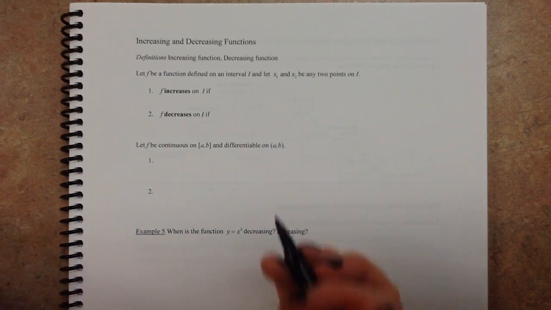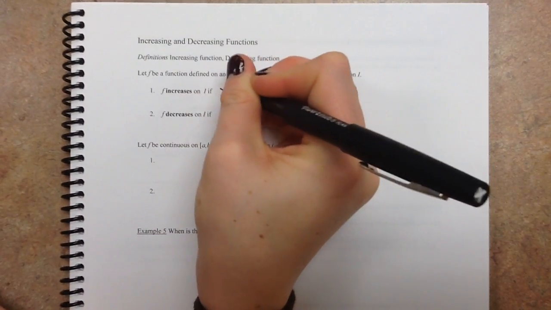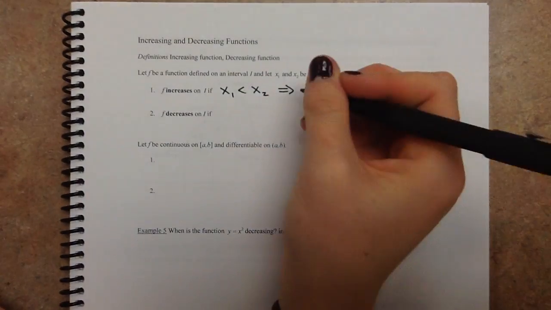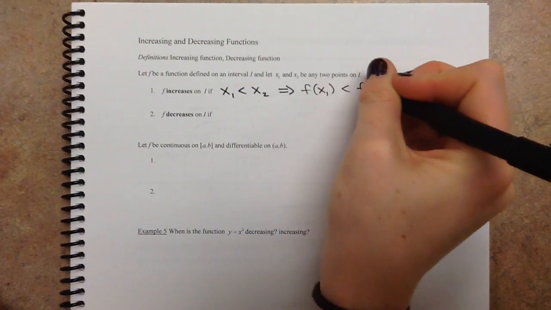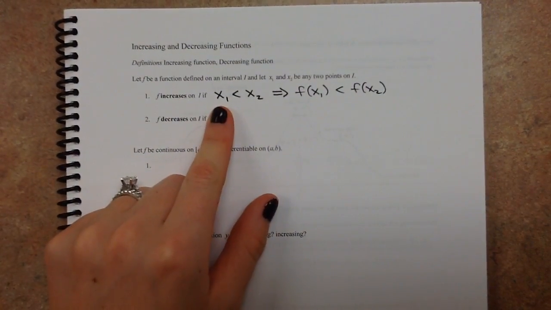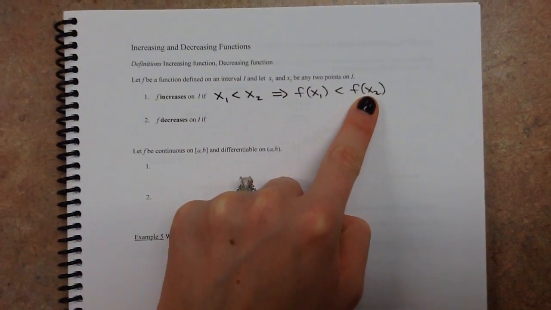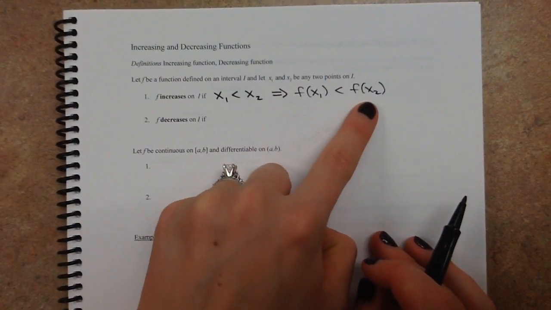So we say that a function is increasing if x1 being less than x2 implies that f of x1 is less than f of x2. So basically what this means is as you go up in x values, you go up in y values. That's what it means to increase. So I'll say that again. As you go up in x values, you go up in y values.